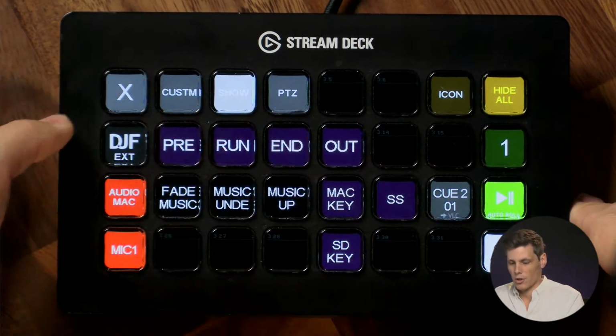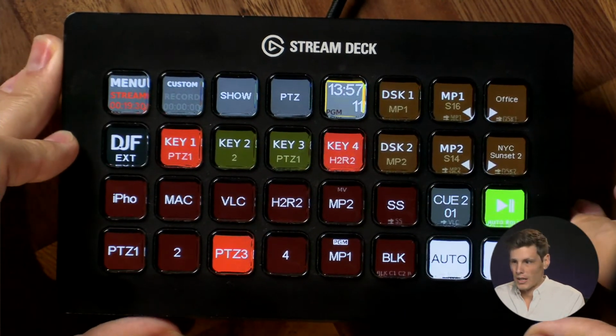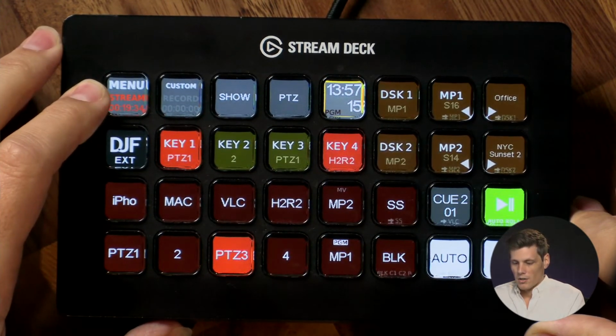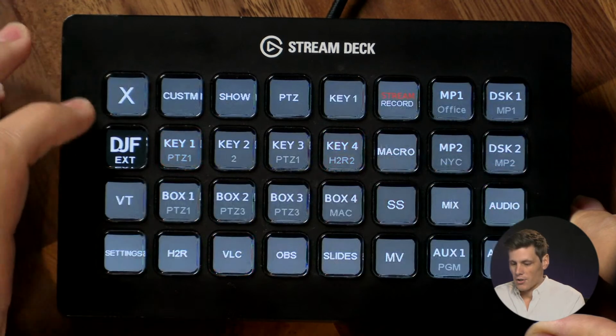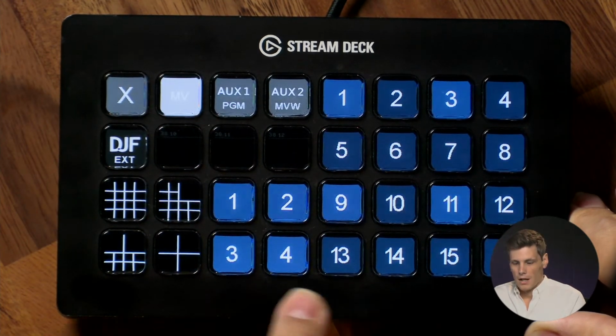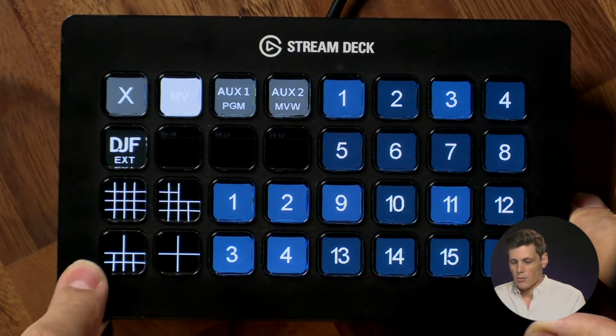Okay, this is my show page here. But we're going to go through what is new in this. One of them is the multi-view layout. So under menu, if we go to multi-view down here, I've now got these buttons so that you can very quickly change your multi-view layout.